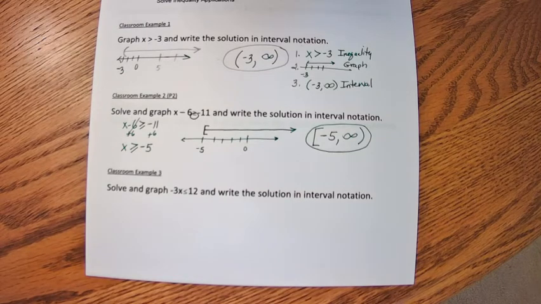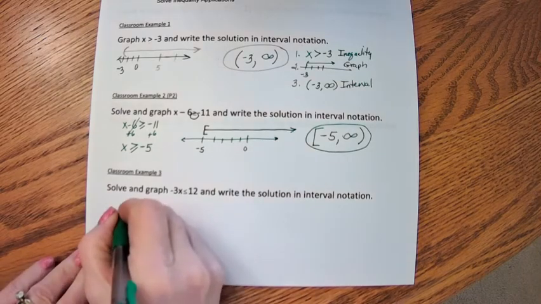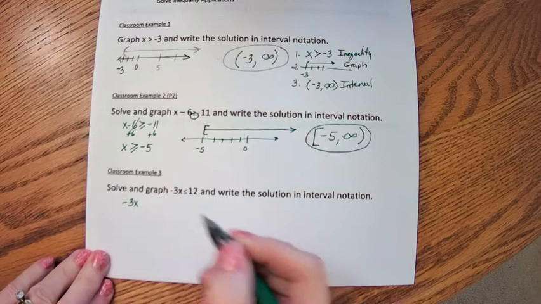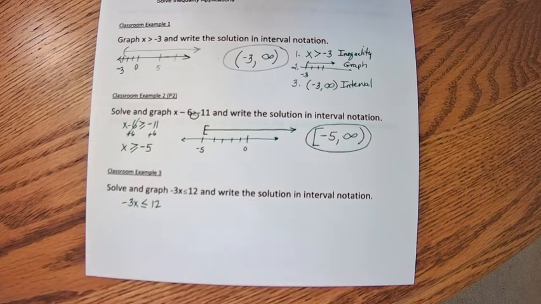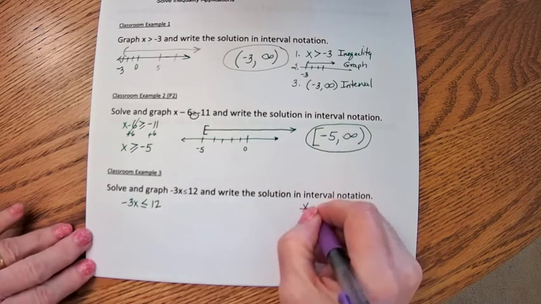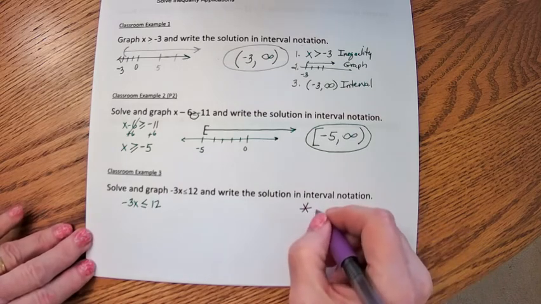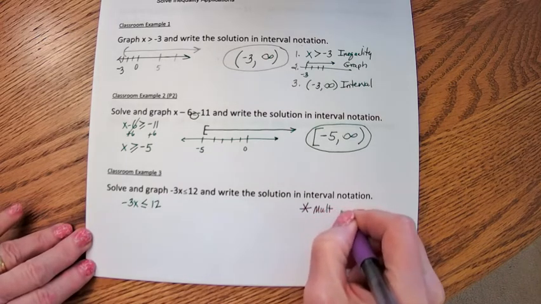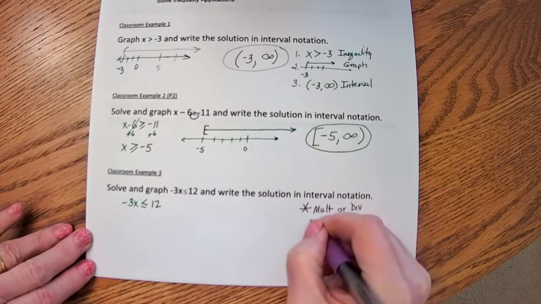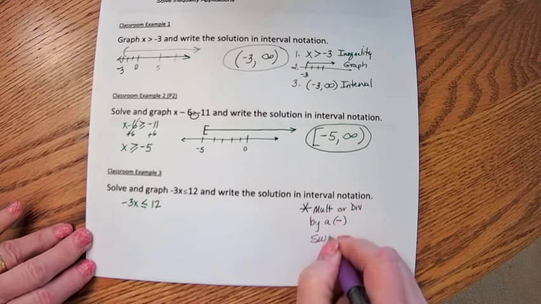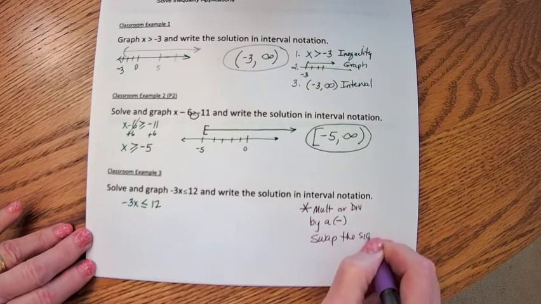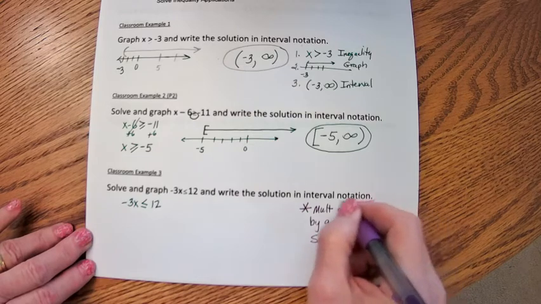Looking at classroom example 3, again, they're going to ask us to solve, graph, and write in interval notation. So I have -3x is less than or equal to 12. So here's a very important math fact. When you multiply or divide by a negative number, you must swap the sign. Swap the inequality.